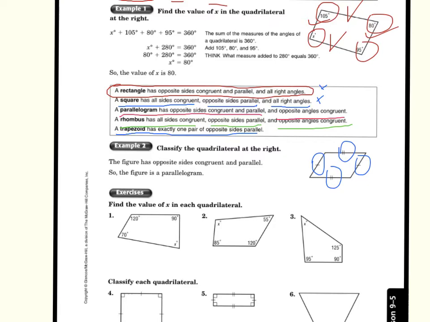Opposite angles are from here to here and from here to here. Are they the same size? They are. So this is a parallelogram.